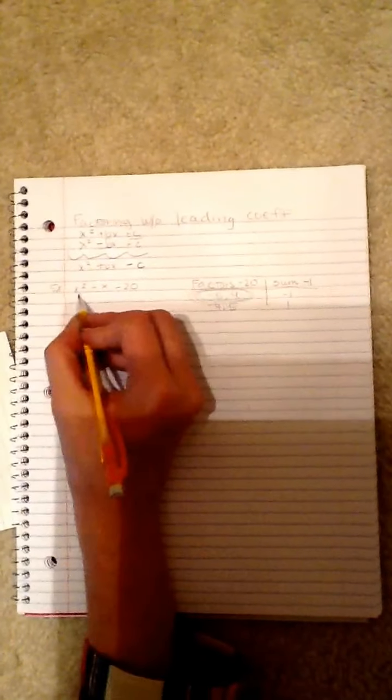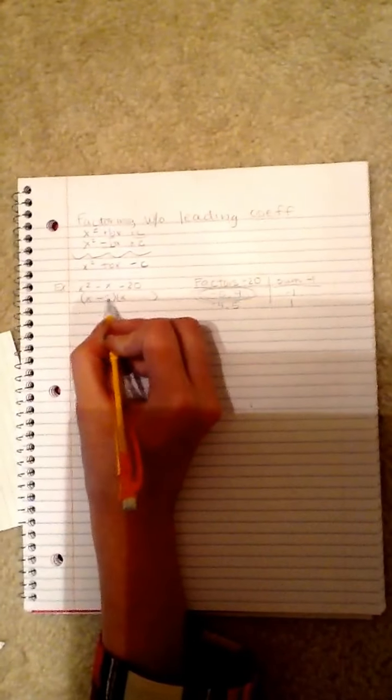So I'm going to take these factors, and when I plug them in over here, I keep my x as the first spot, and then I have a minus 5 and a plus 4 from my factor table.